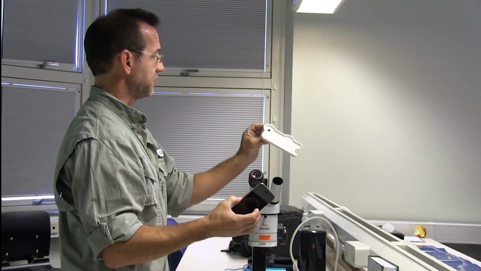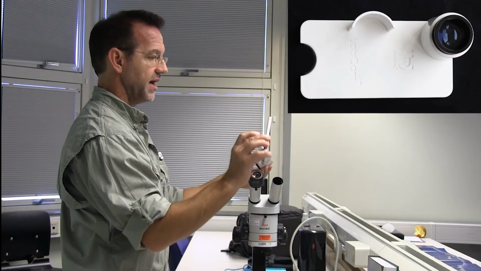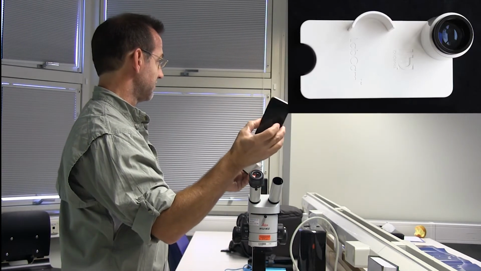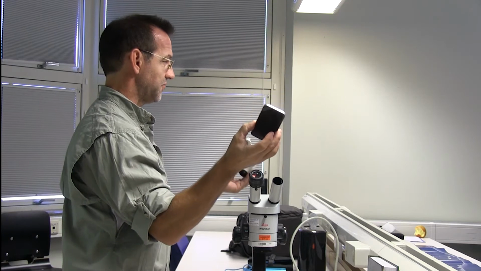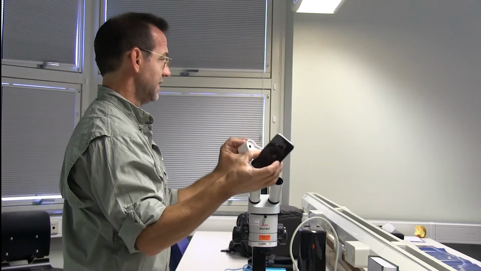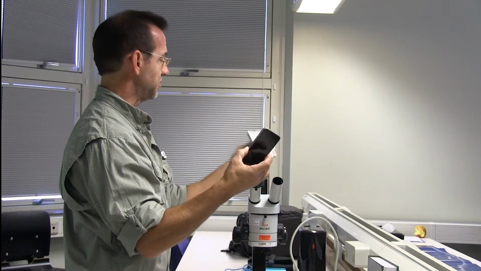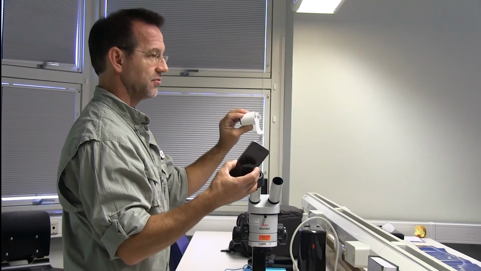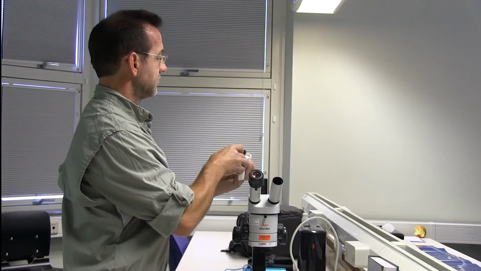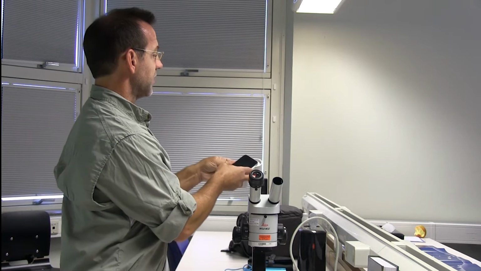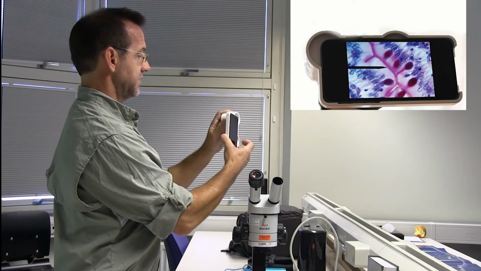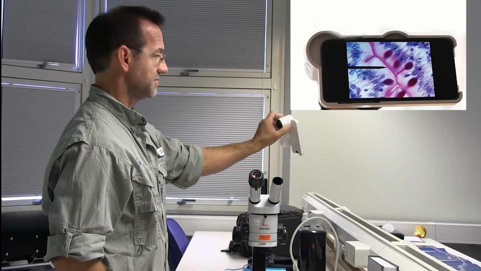This adapter fits an iPhone SE. That's this model right here. My phone's probably about 5 years old at this point, but I keep it because it fits this adapter really well. So the camera just lines up with the adapter and just sits right inside there, like that.